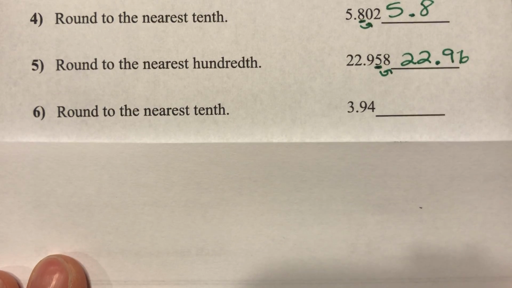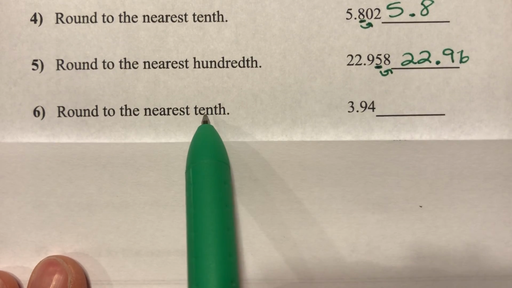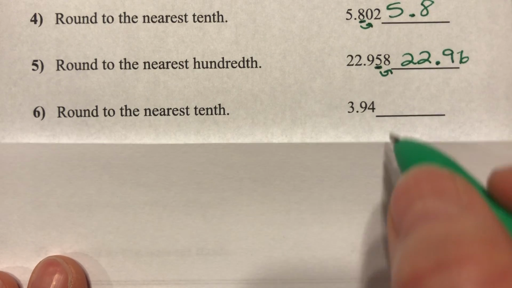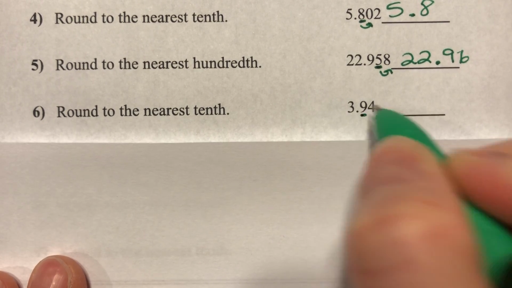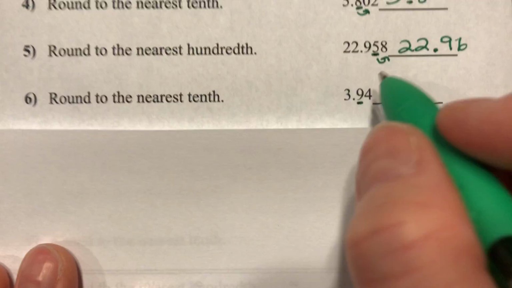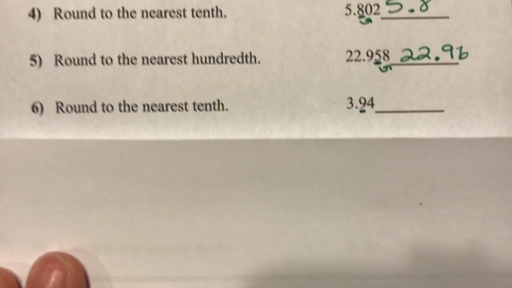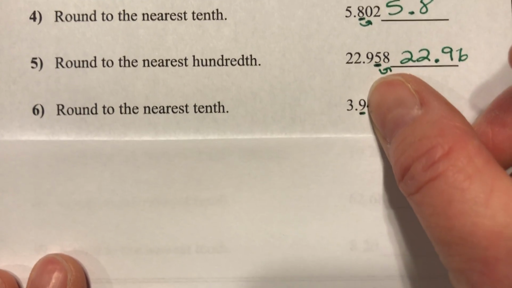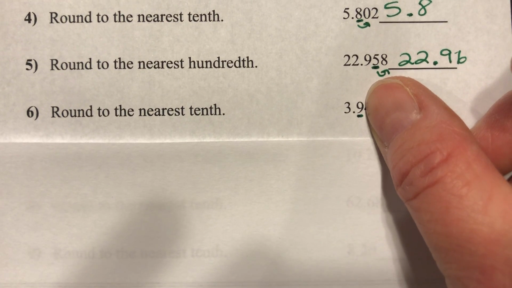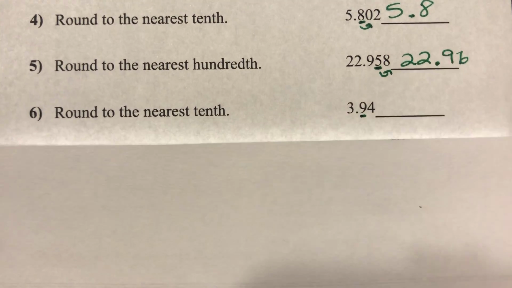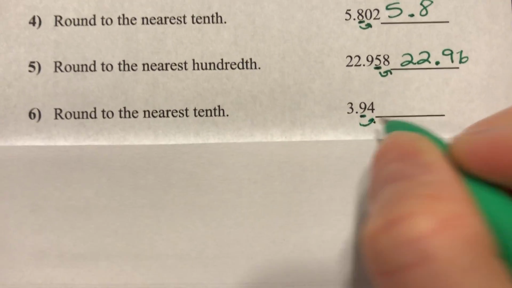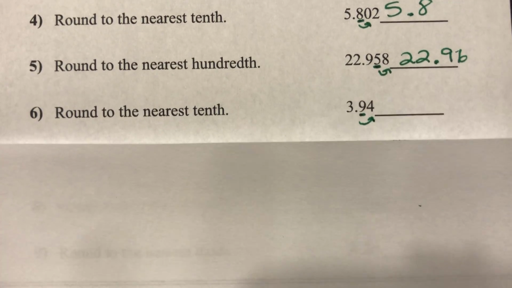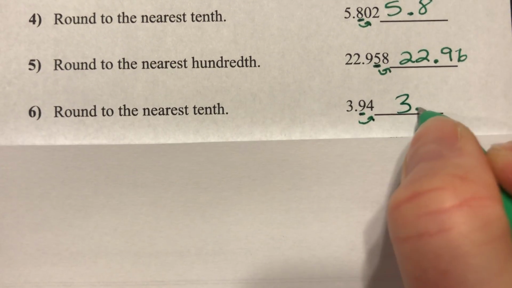I ask you again to round to the nearest 10th. So the nearest 10th means this 9. So this answer is either going to be 3.9, or if I add a 10th to 3.9, that would be 4.0. So the number next to the 10th place is 4 or less. So that means this is going to stay at 3.9.